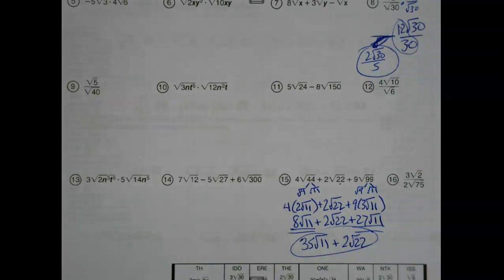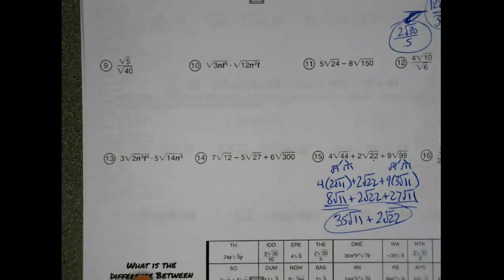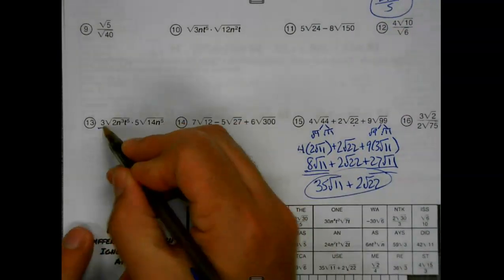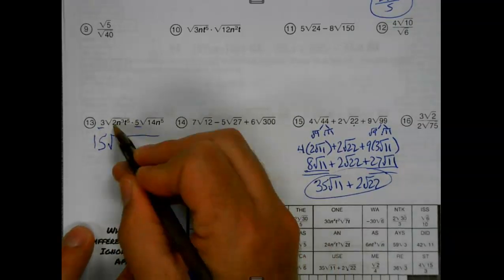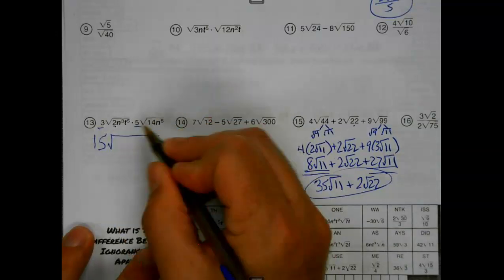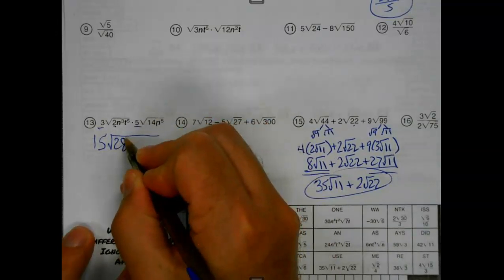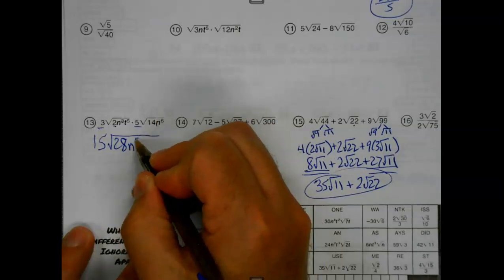So always be checking, and that's the advantage of having the answers down at the bottom as well, because you can see right away if it's going to match up with one of the things that you have or if it's not. So one last reminder. I'm going to play with number 13 here. Multiply your coefficients. Multiply the stuff under. Now when I say multiply, coefficients we multiply, exponents we add.